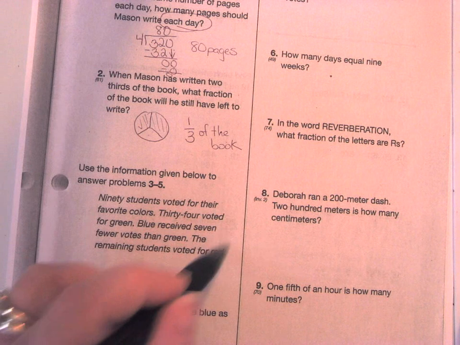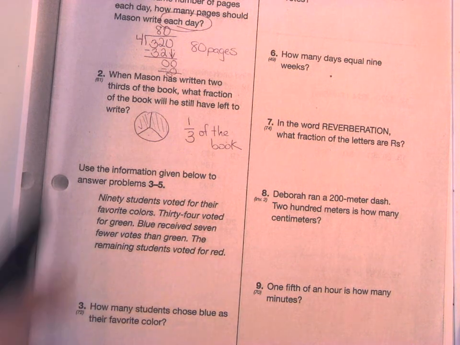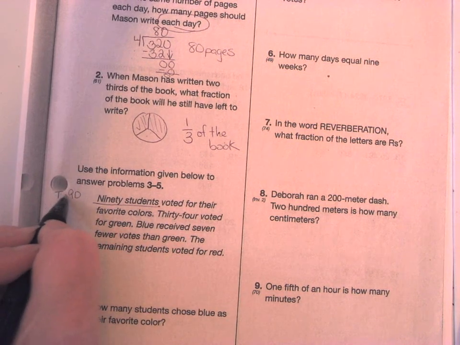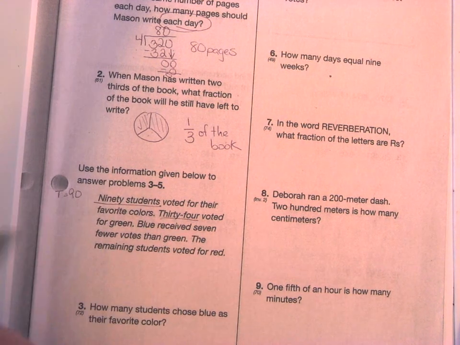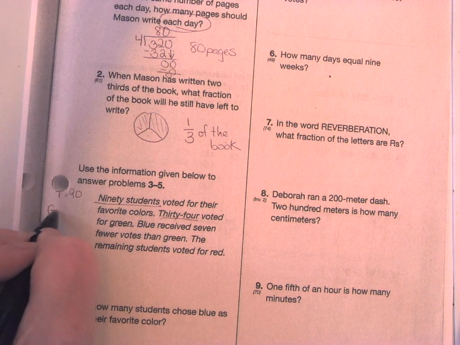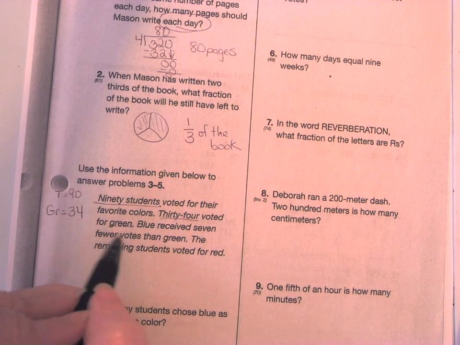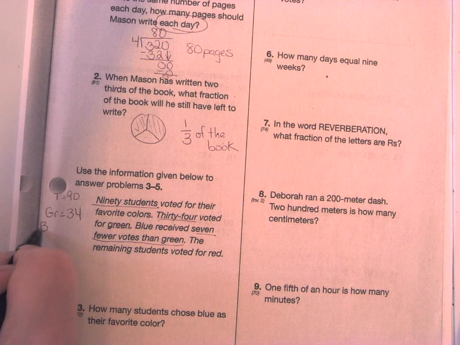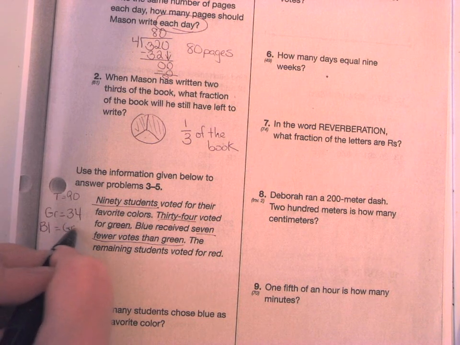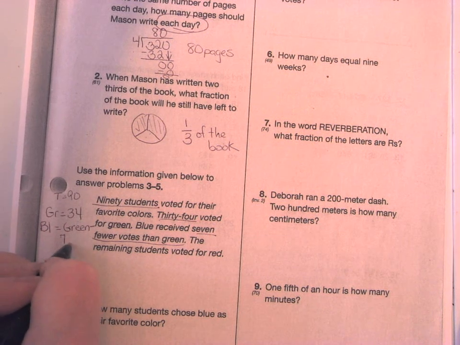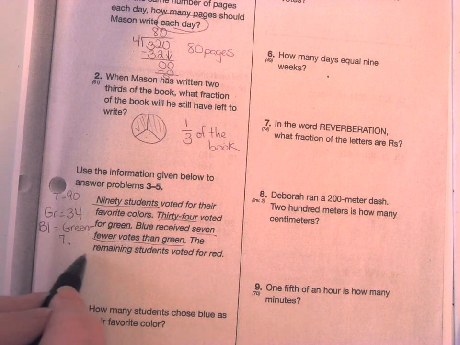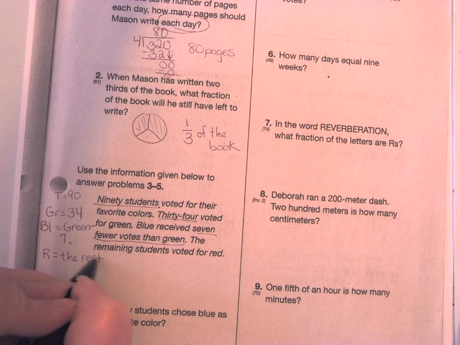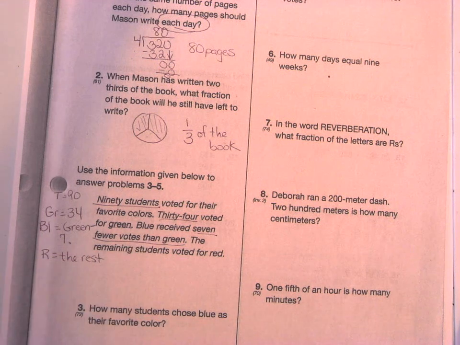All right, we use this paragraph here for 3, 4, and 5. 90 students voted for their favorite color. So I have 90 as my total number of students. 34 voted for green. So green equals 34. Blue received 7 fewer than green. So blue is green minus 7, and we'll look at the numbers in that later. The remaining students voted for red. Red equals the rest. Okay, so that's all the information I get in that paragraph.